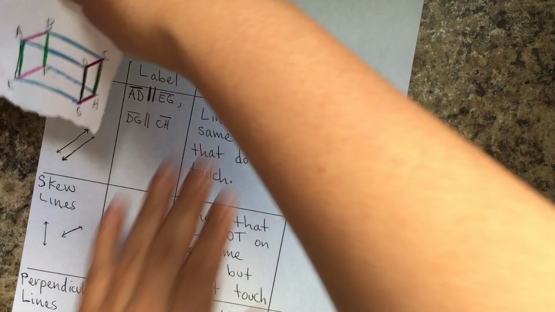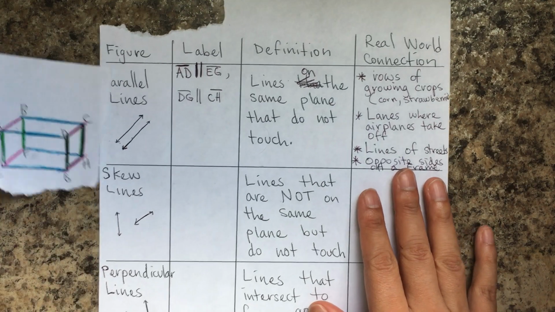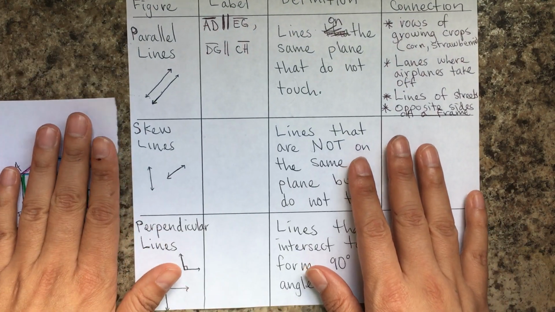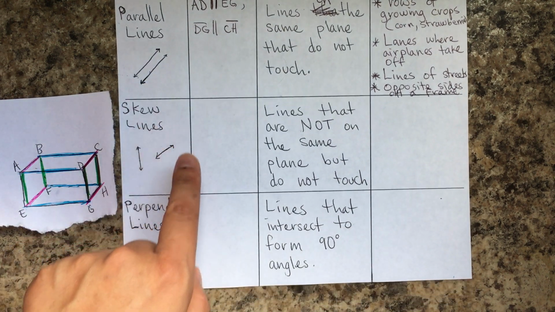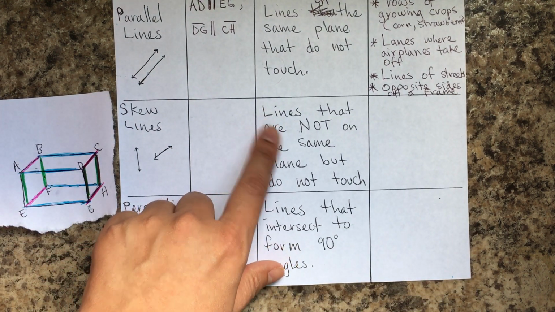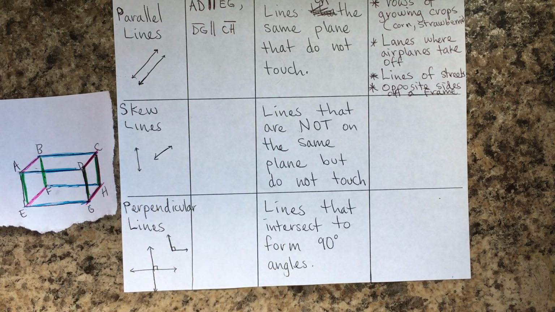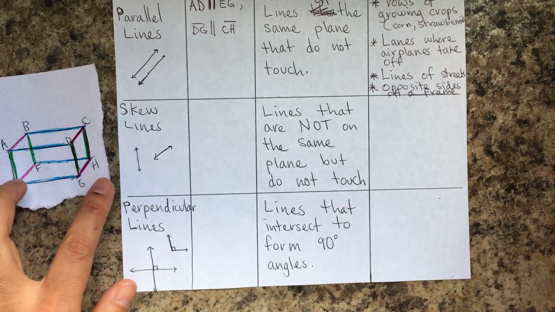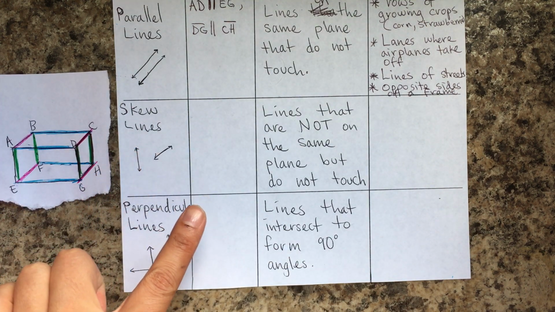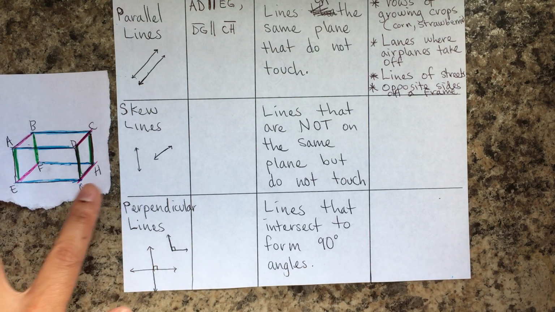And the reason is because we're gonna need this, we're gonna need to see it. Okay, so the next is skew lines, and skew lines are lines that are not on the same plane but do not touch. And I use the word skew so that in Spanish we can remember it. It's like esquivar, lines that try to avoid each other.